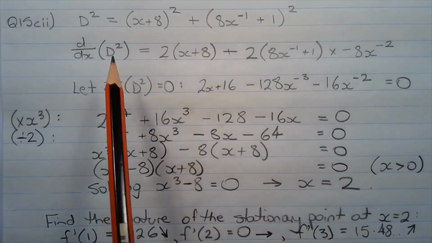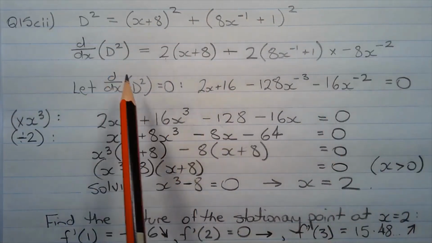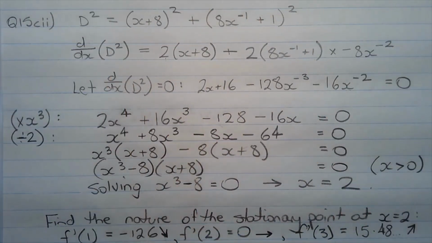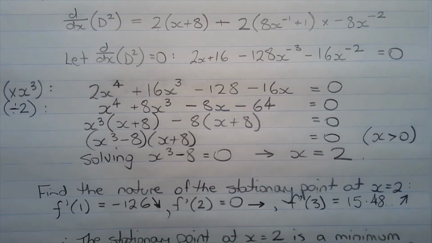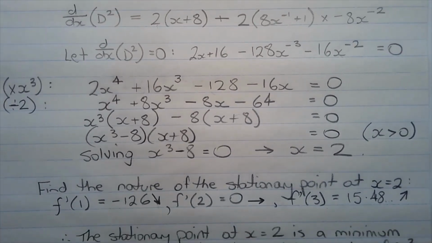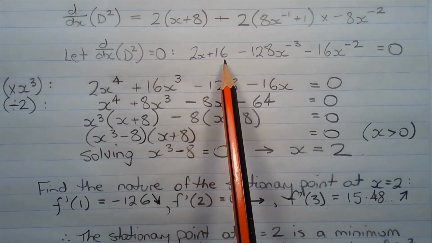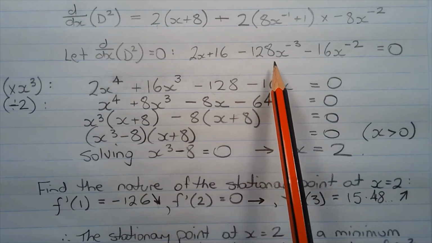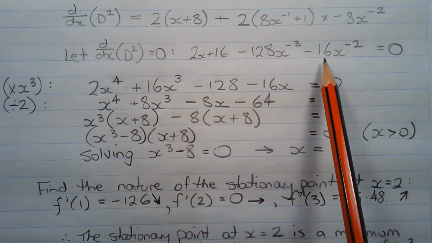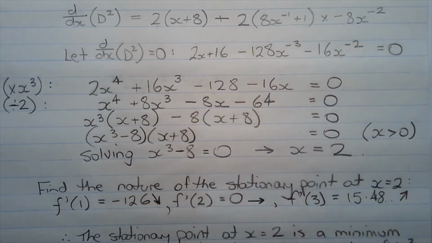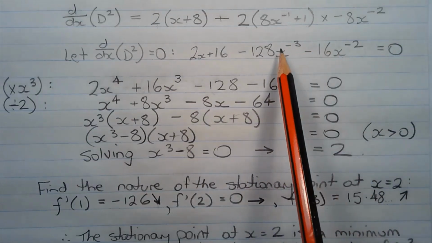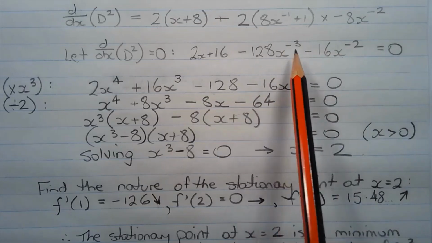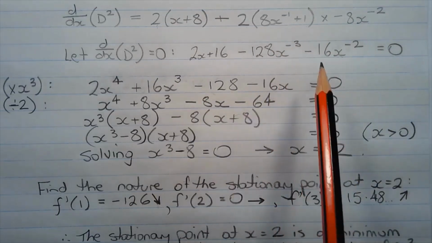Now to find the stationary point, we're going to do that by letting the right-hand side equal 0. But I'm also going to expand the brackets and simplify the right-hand side while we're at it. So we have 2x + 16 - 128x^-3 - 16x^-2 = 0. Now these terms have negative indices, and we can see that the smallest one is negative 3.